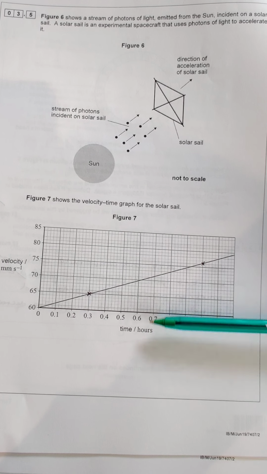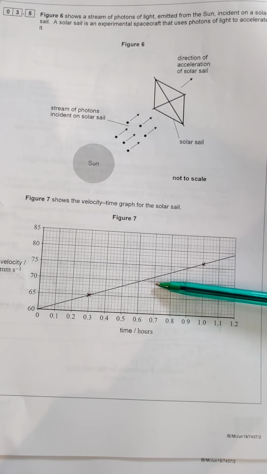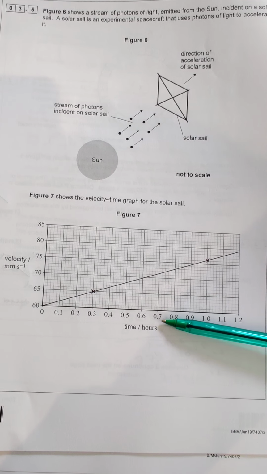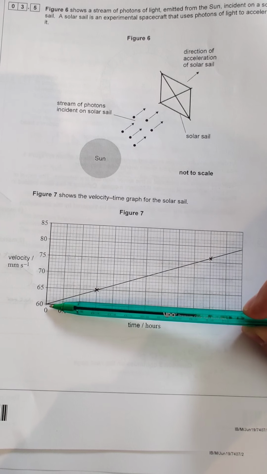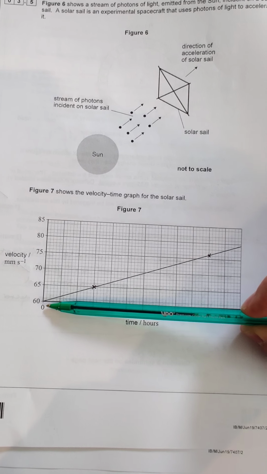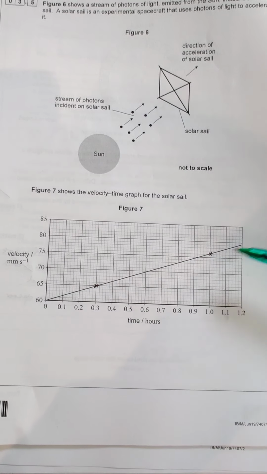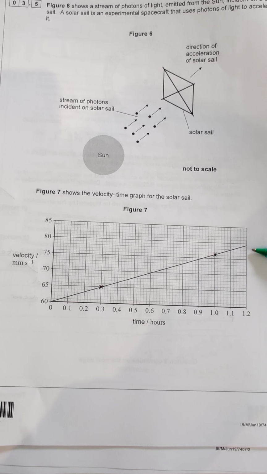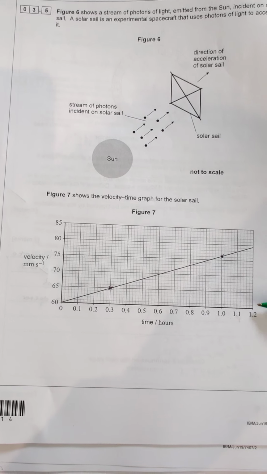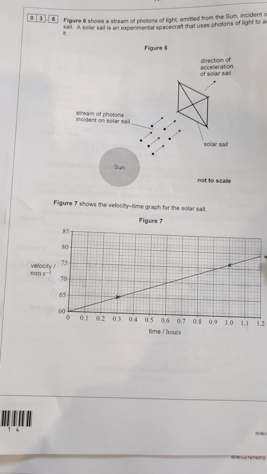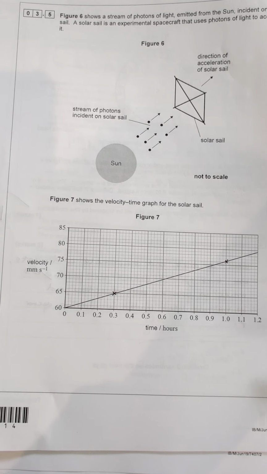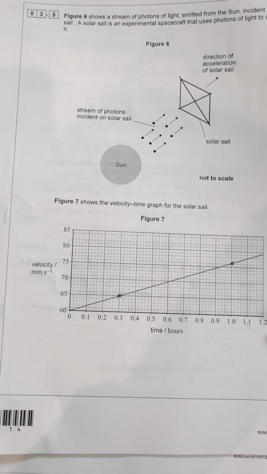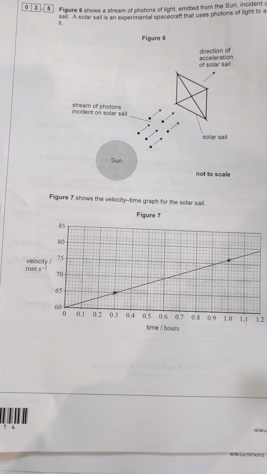Okay, so what we're being asked to know is that the gradient of this graph will give us the acceleration. We're being asked to spot the units on both axes, and we're being asked to spot that this doesn't go to the origin at 0, 0. So use the entire triangle. You're just going to do your delta y by your delta x. So you're going to go from 60 up to 79. Find the difference between those for your delta y. For your delta x, use the whole thing from 0 to 1.2.